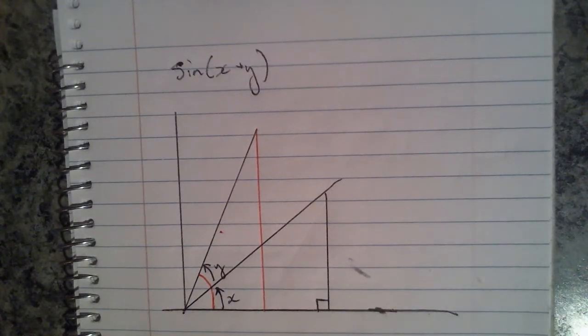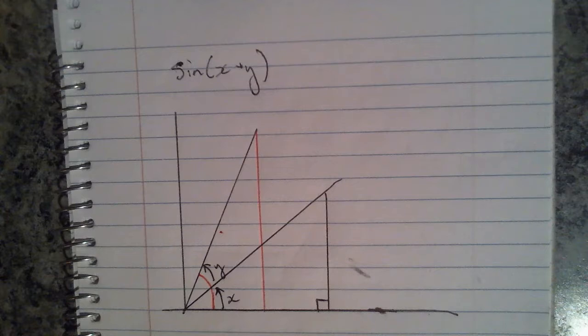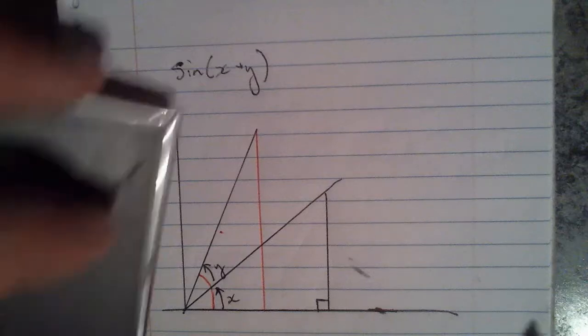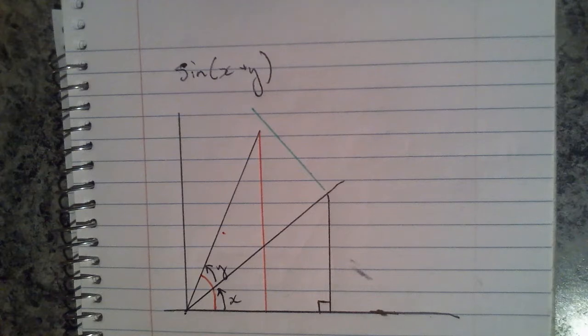To find that, we have to do a little bit of trickery. So that trickery is going to involve a couple of colors. And I'm going to draw my triangle in a few different ways here. So I'm going to keep this as my dark black triangle. And I'm going to create another triangle by extending a line up to here.